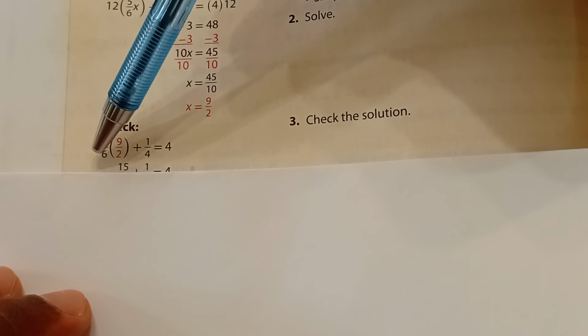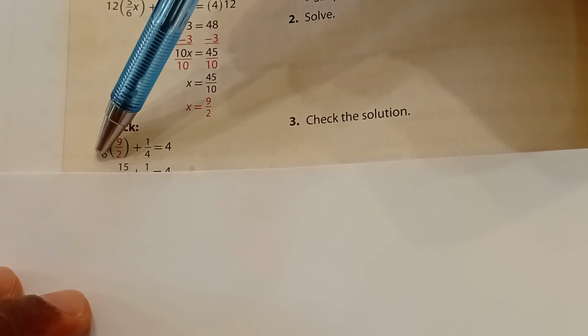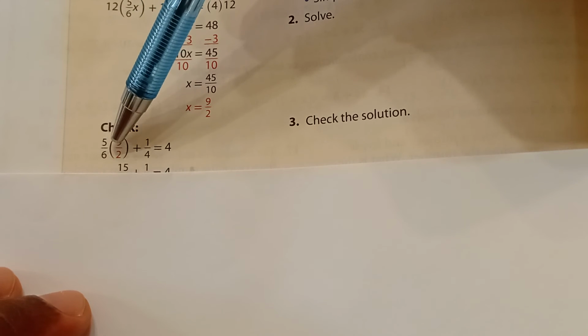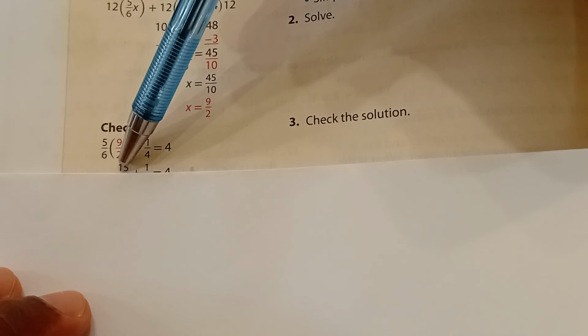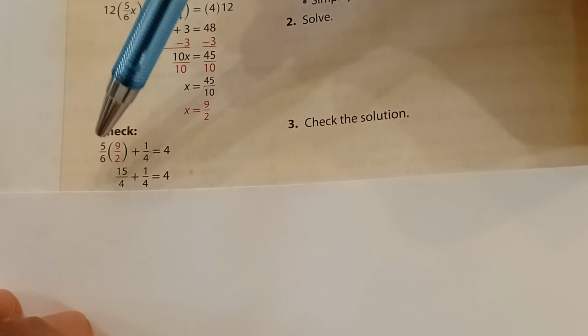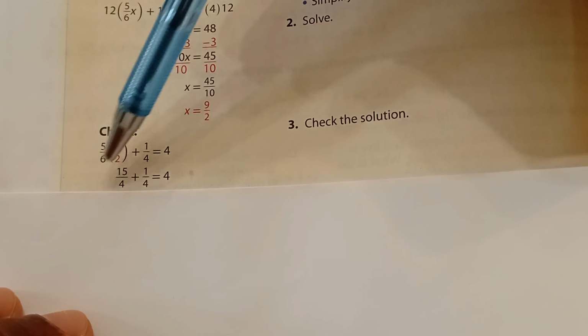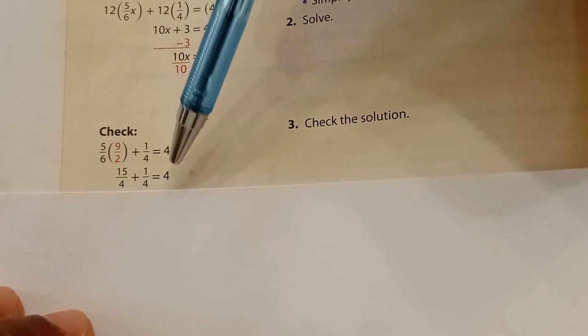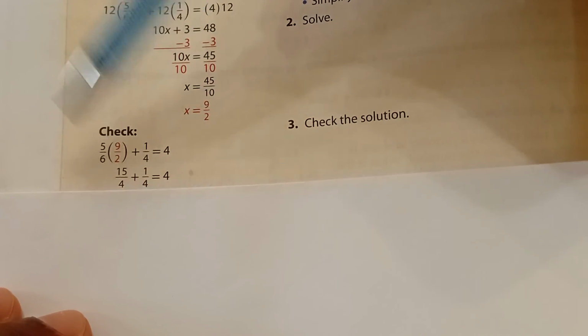Well, we look at 6 and 9. 3 can enter 6 twice, and 3 can enter 9 3 times. So 3 times 5 is 15. Now remember we said 3 into 6 goes twice, right? 3 goes into 6 2 times or twice. That 2 multiplied by 2 will give us this 4 here. So we get 15 quarters, or 15 divided by 4.